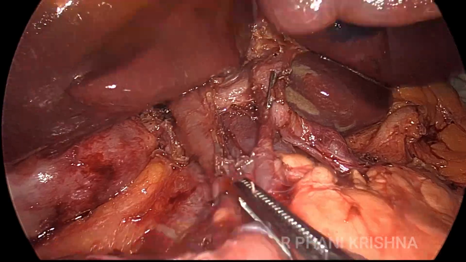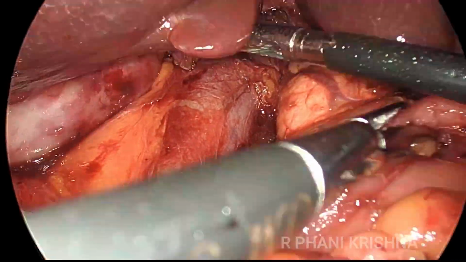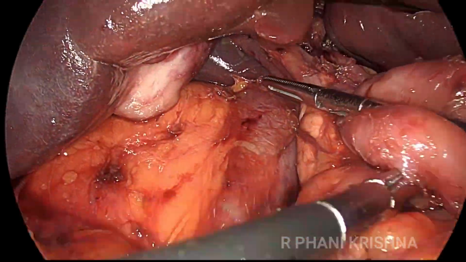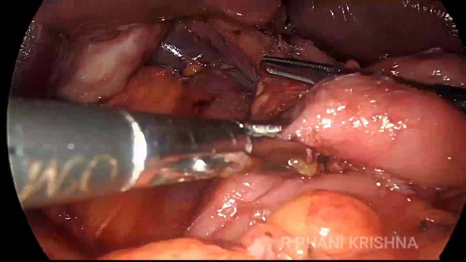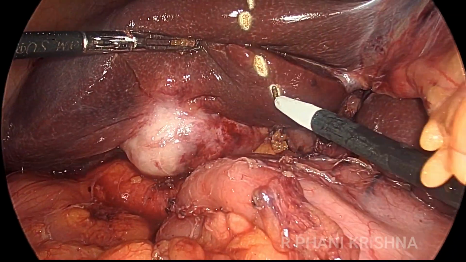until the liver hilum. You can see the proper hepatic dividing into the right and left. Again, special attention is paid to the pancreatic capsule there. Sometimes you can have troublesome bleeding there. Just make sure that there is no bleeding. Once that is done, we proceed with the liver resection.